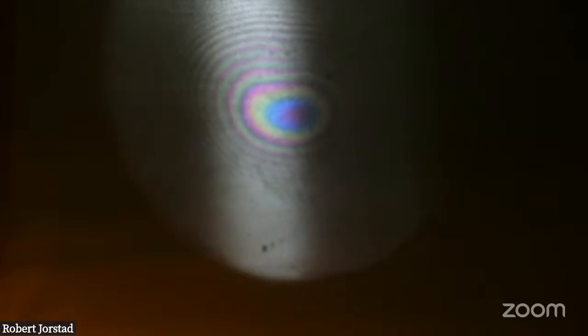It looks pretty cool. And then just for reference, I'll tighten one of the screws and we should see this pattern move, so that you can adjust the thickness of the air gap. Looks kind of cool, right? And move the center of the spot. All right, we better stop this video.